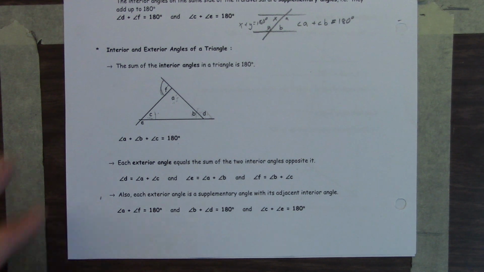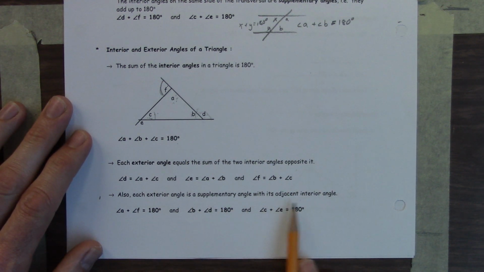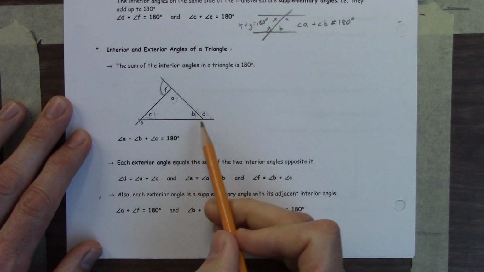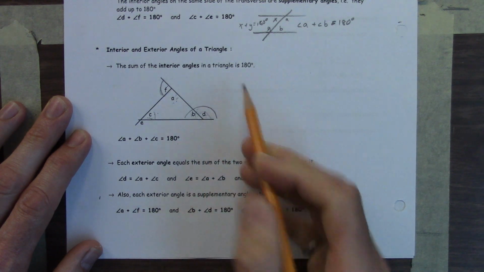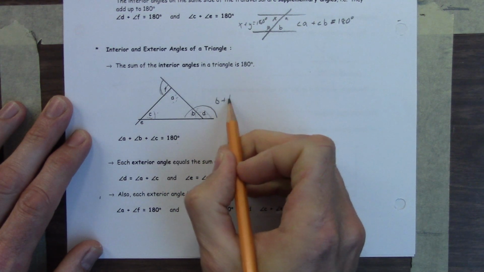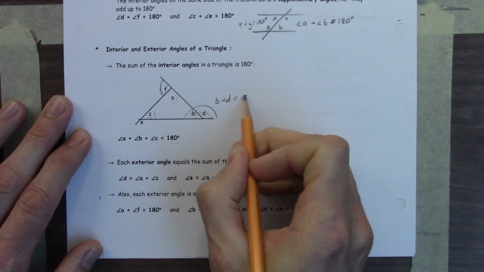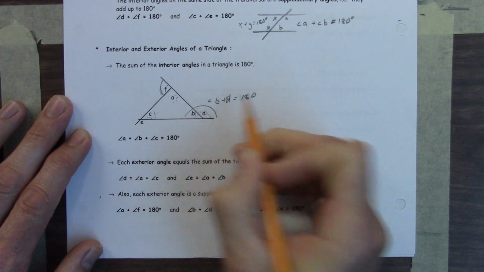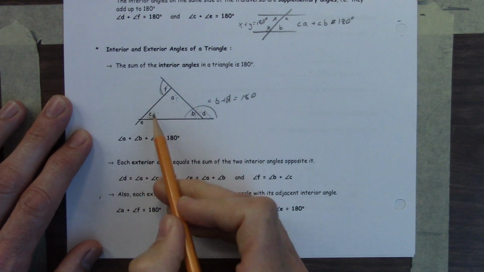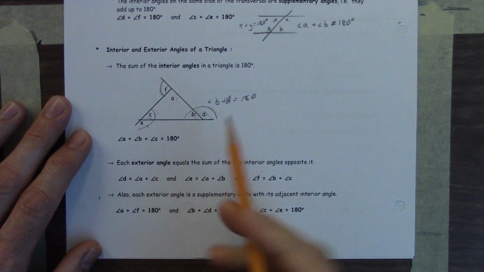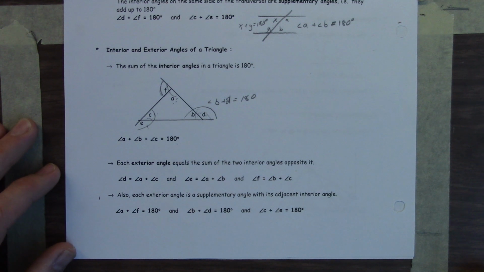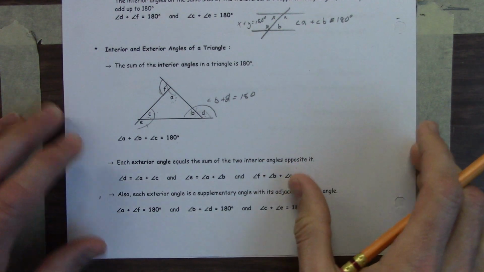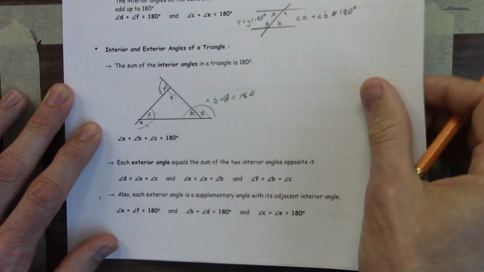All right. Each exterior angle is a supplementary angle with its adjacent interior angle. Okay, this makes also sense. Right here we have, this angle is 180, so D and B have to add up to 180. C and E have to add up to 180. And F and A add up to 180. All right? Any questions there? Okay, great. Moving right along.